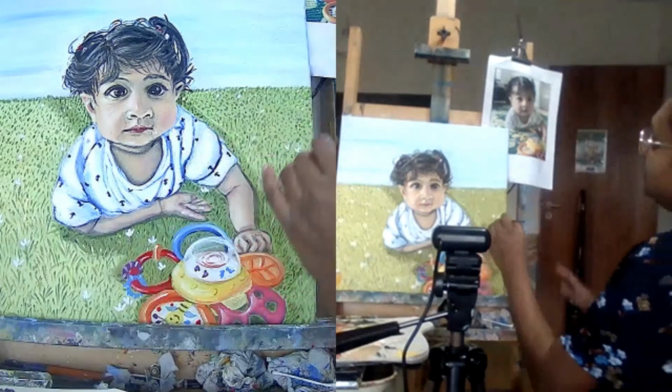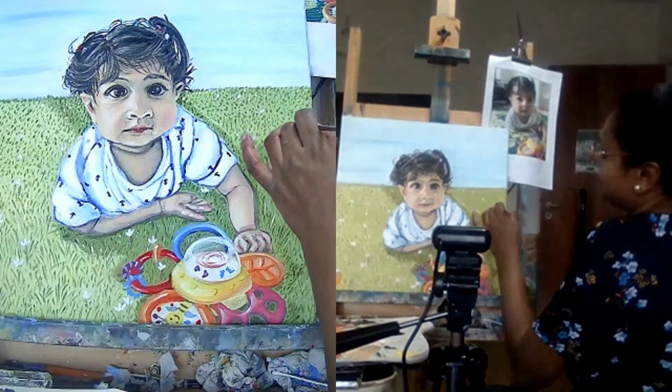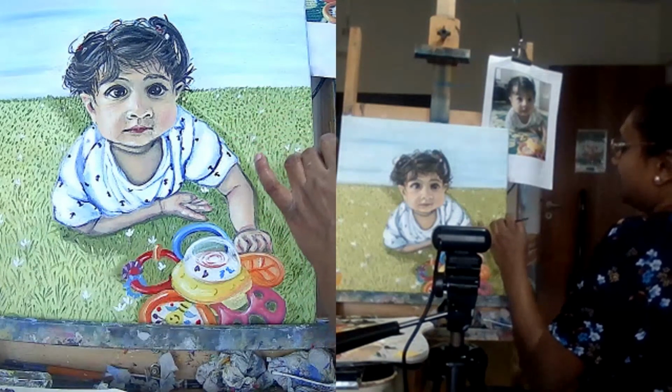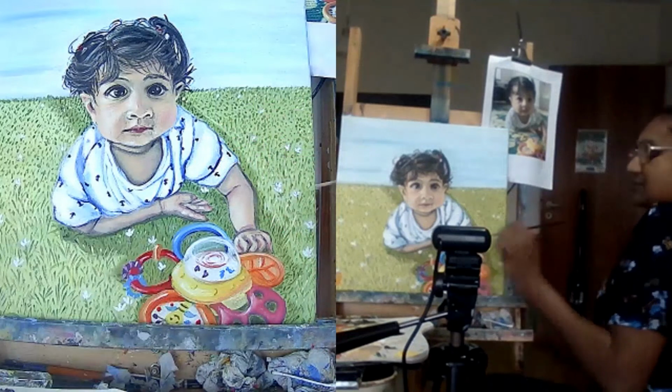I'm not moving it to the camera because it's almost the same that I'm doing. If it is dots, then it's dots. If it's a blade, then it's a blade here as well. So nothing much.